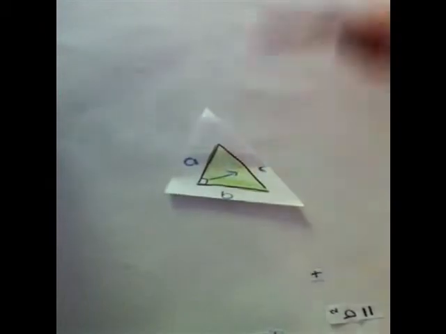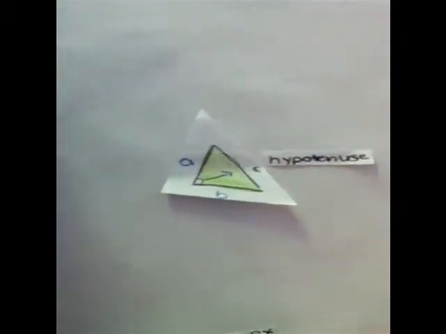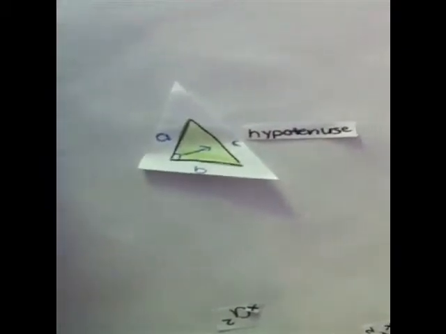C is always the hypotenuse, and A and B are always the sides. The hypotenuse is always directly across from the right angle. In right triangles, there is always one hypotenuse.